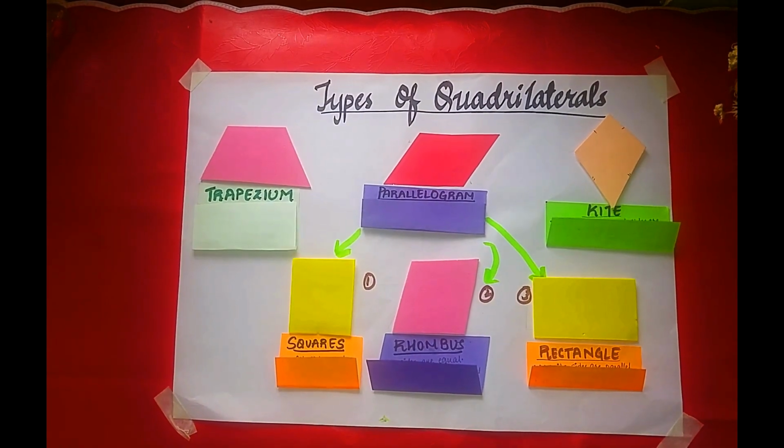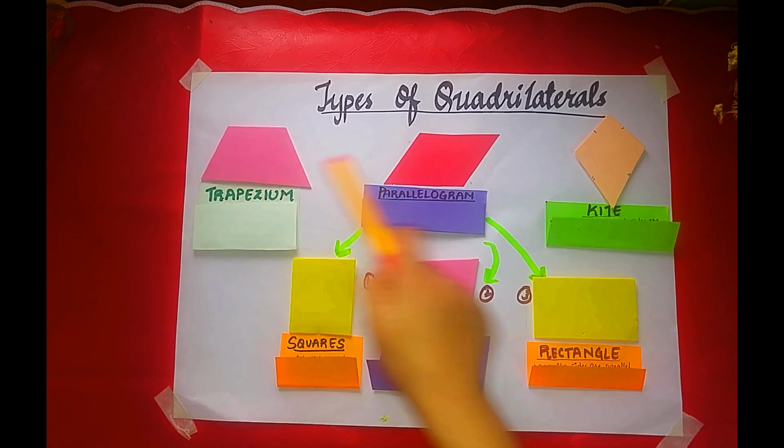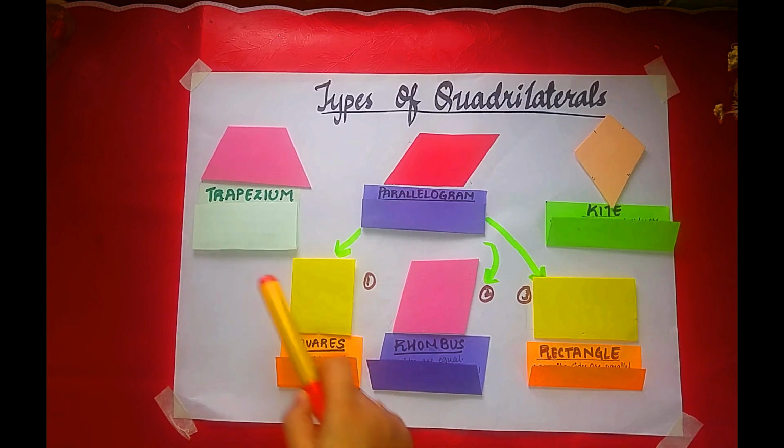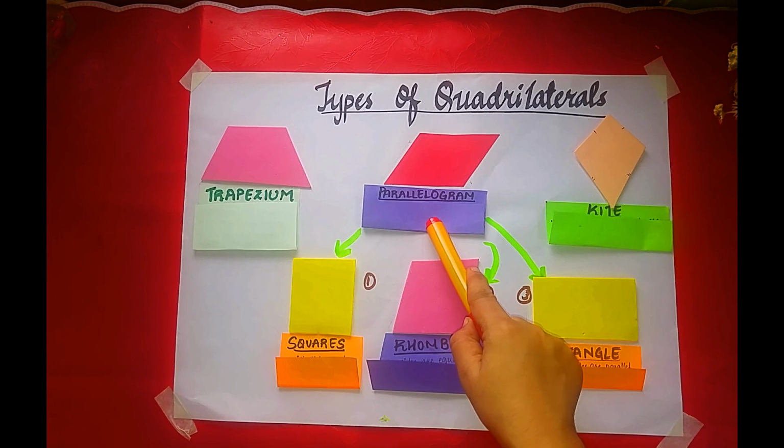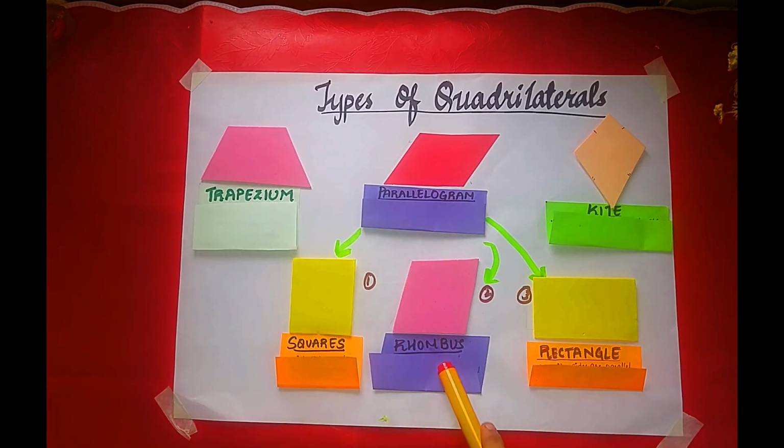Okay students, now I think you are familiar with what quadrilaterals are. A quadrilateral is any polygon with 4 sides. These are the different types of quadrilaterals. You can see that each of them has 4 sides, right? So trapezium, parallelogram and kite. Now this parallelogram is further divided into 3 types. Squares, rhombus and rectangles are called the special types of parallelogram. We will study the different properties of different quadrilaterals one by one.